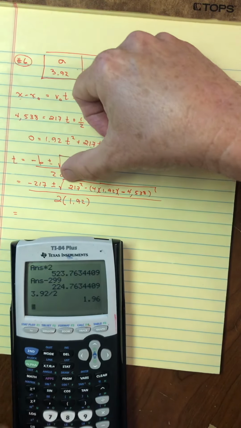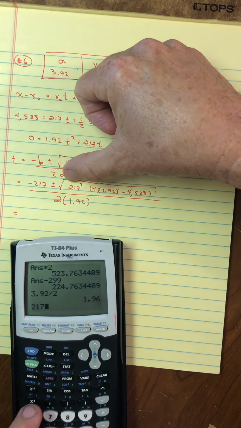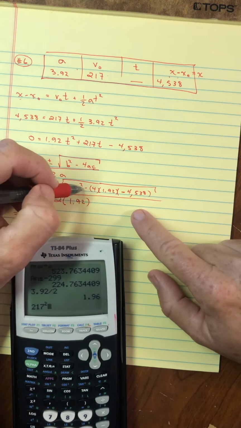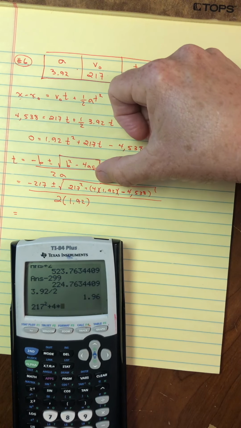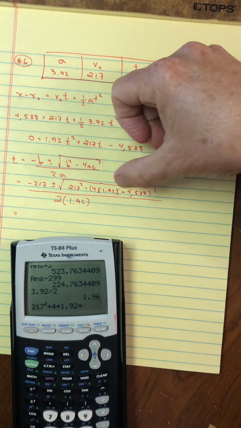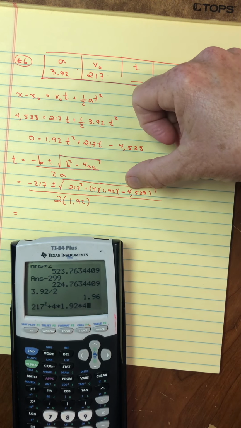All right, well, let me start with this one, 217 squared. The minus and the minus make a plus. 4 times 1.92 times 4,538.